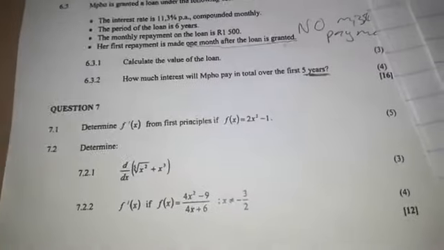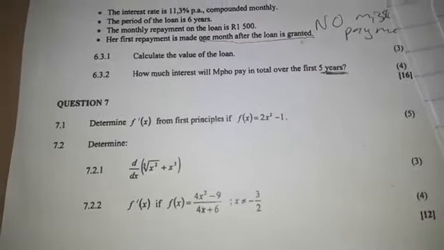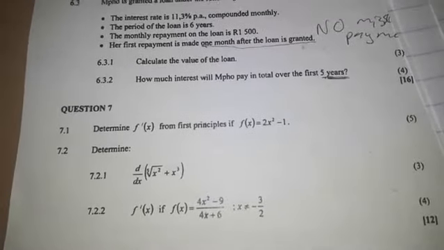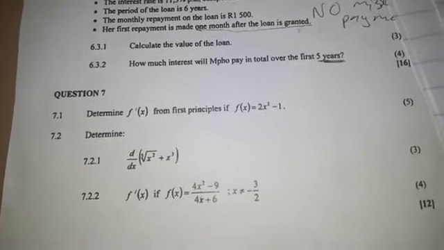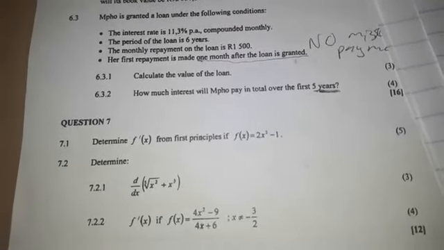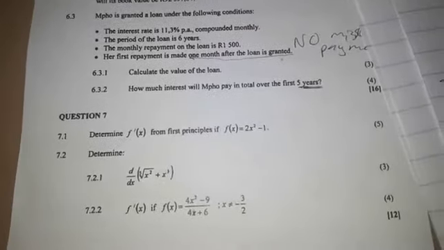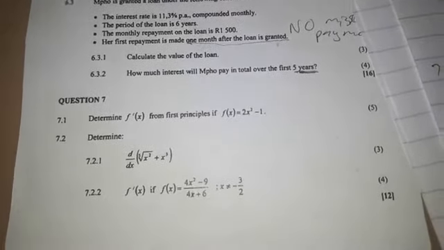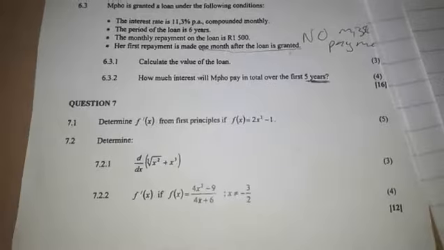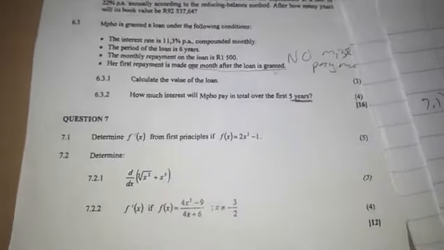Question number 7 looks like this. Well, it's a first principles question, so it's pretty straightforward if you ask me, because with all first principles questions, we just need to remember our first principles formula. And it's so funny how with all grade 12 papers, every single one since 2014, there's always a first principles question. So that's always guaranteed marks.